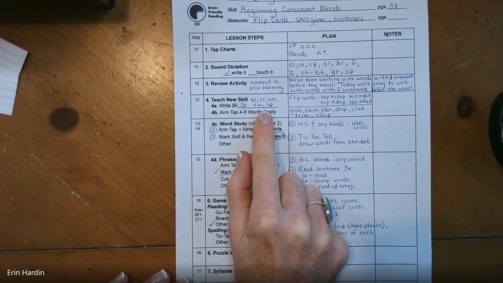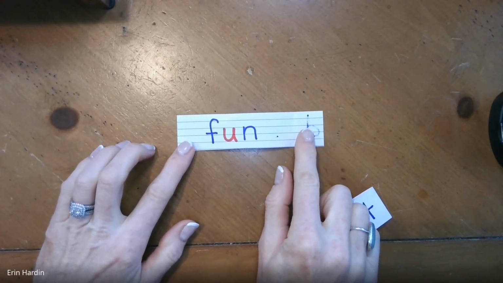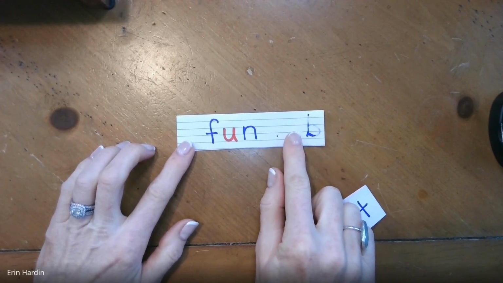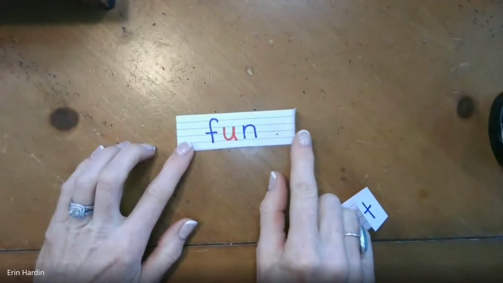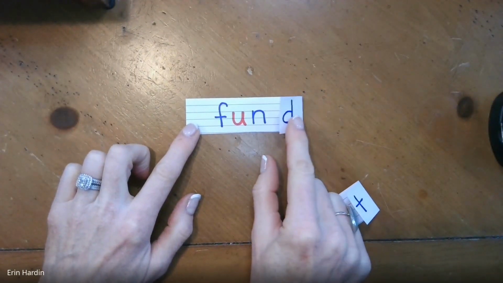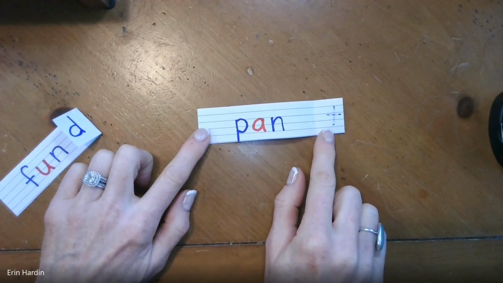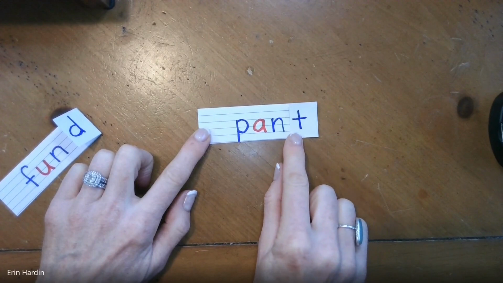You can also use flip cards to teach ending consonant blends, and you would just add that extra consonant to the end. So you would read fun and then add another consonant to make fund, and then read pan and add another consonant to read pant.